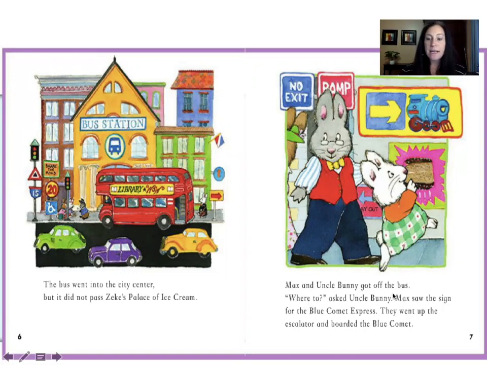Max and Uncle Bunny got off the bus. Where to? Asked Uncle Bunny. Max saw the sign for the Blue Comet Express. They went up the escalator and boarded the Blue Comet.